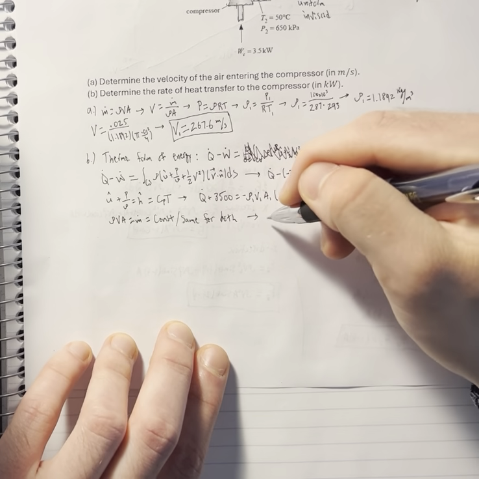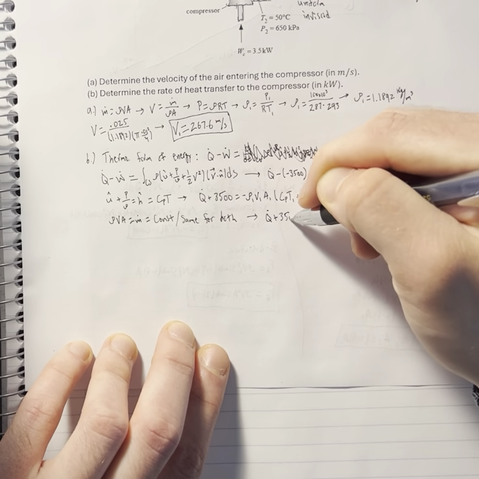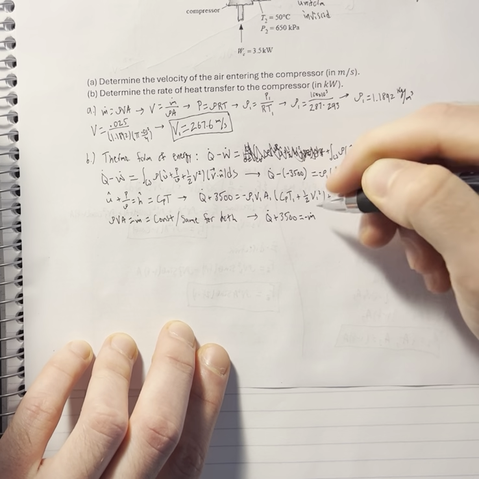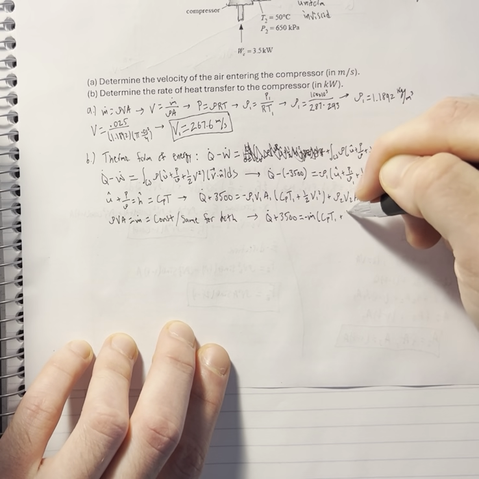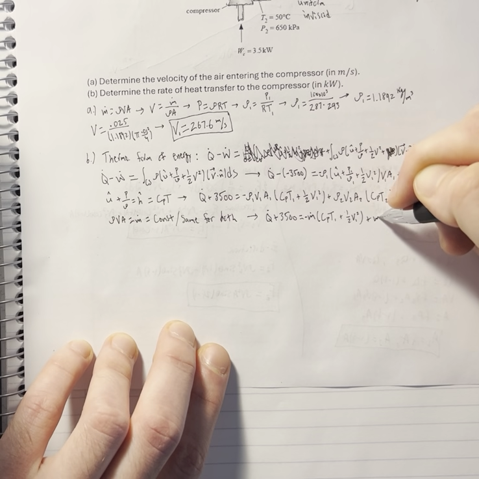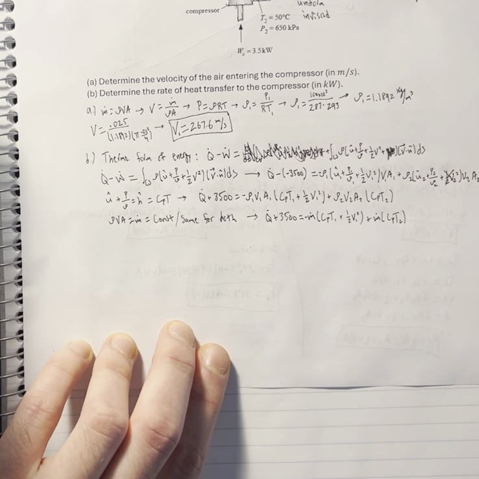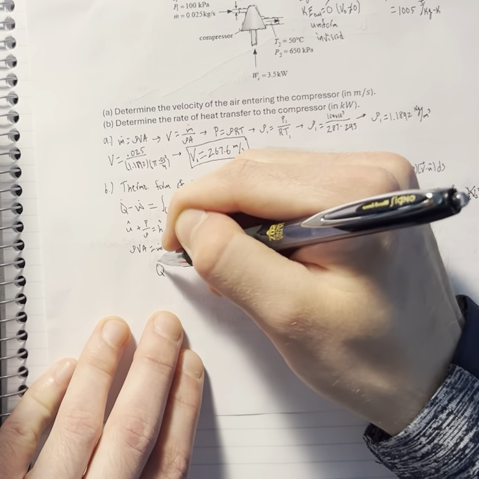So we can have Q dot plus 3,500 is equal to negative m dot times Cp T1 plus 1/2 V1 squared, plus m dot Cp T2. All right, and I guess I'll go and plug in the numbers, might as well.